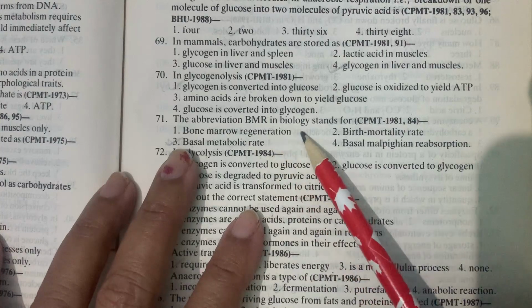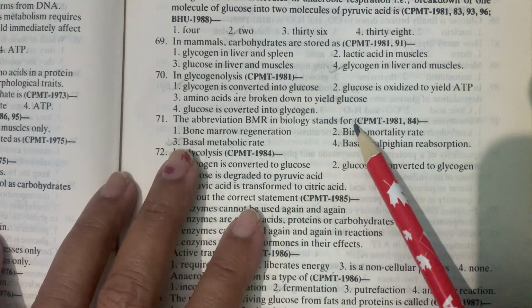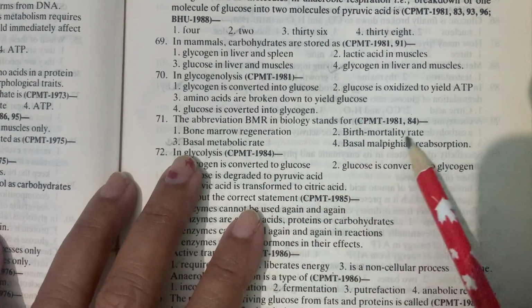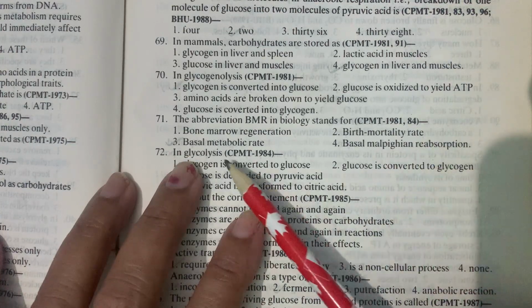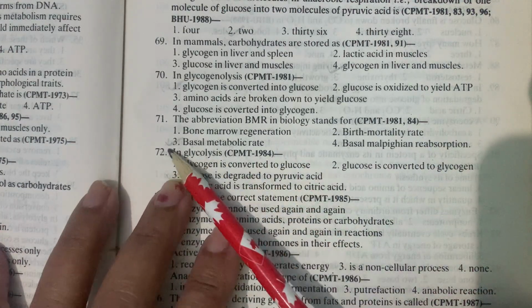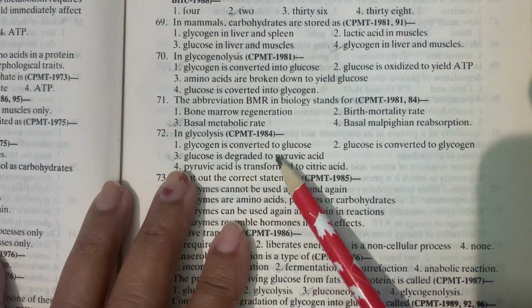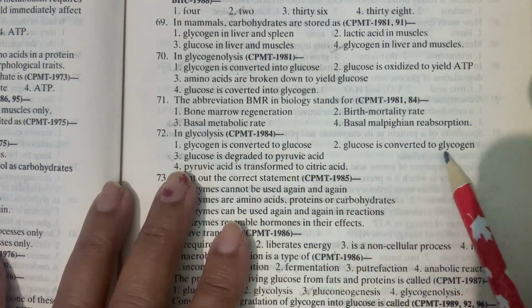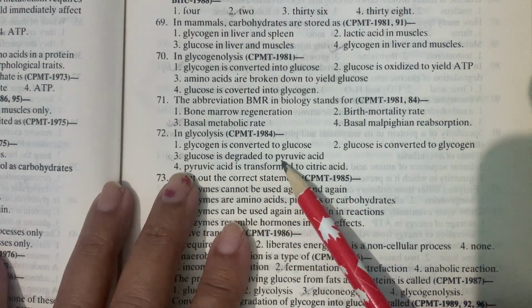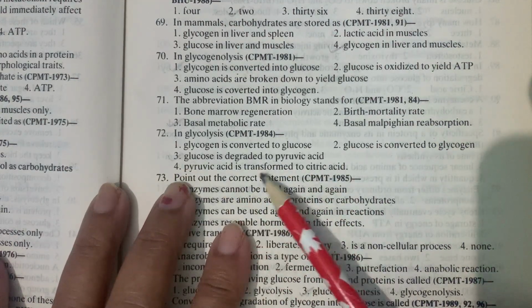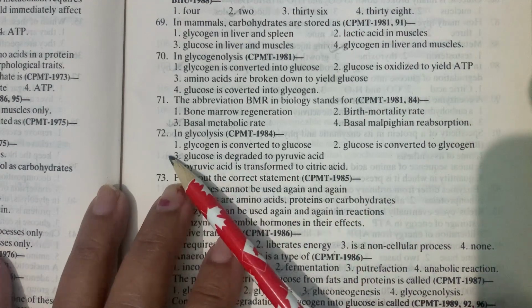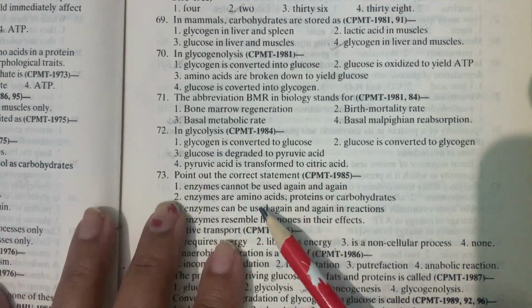The abbreviation BMR biologically stands for bone marrow regeneration, birth mortality rate, basal Malpighian translation, basal metabolic rate. BMR, it is basal metabolic rate. In glycolysis, glycogen is converted into glucose, glucose is converted to glycogen, glucose is degraded to pyruvic acid, pyruvic acid is transformed into citric acid. Correct option, glucose is degraded to pyruvic acid.